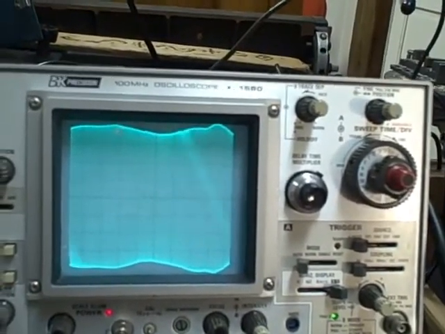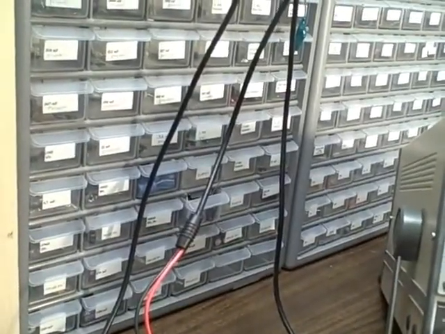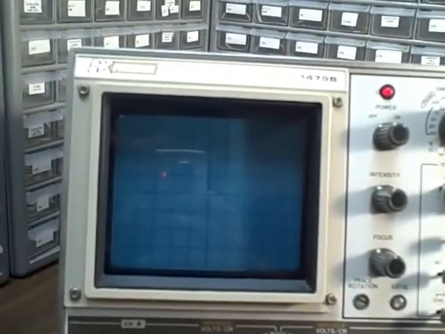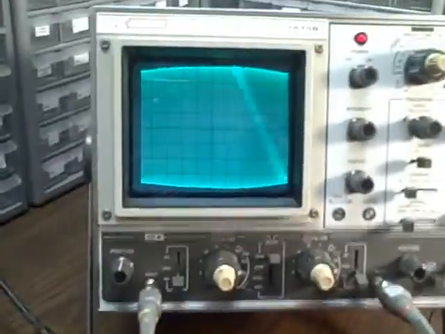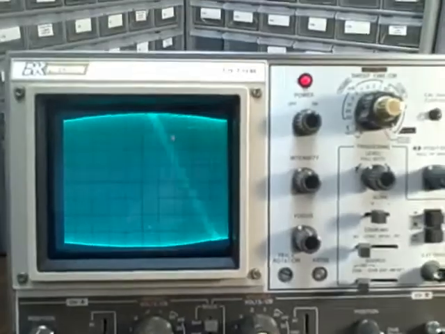And then I'm going to move the probes to the B&K, and we will then measure the B&K's response to that adjusted 30 megahertz signal. All right, I've moved the probes back onto the B&K 30 megahertz scope. And I have set up my generator so that I am generating 0 to 10 megahertz, just as I did on my reference scope.